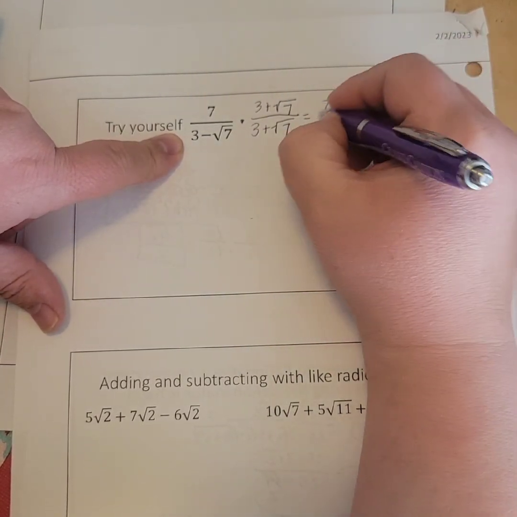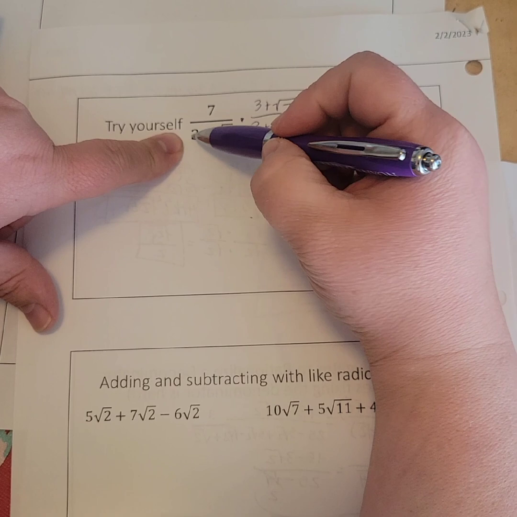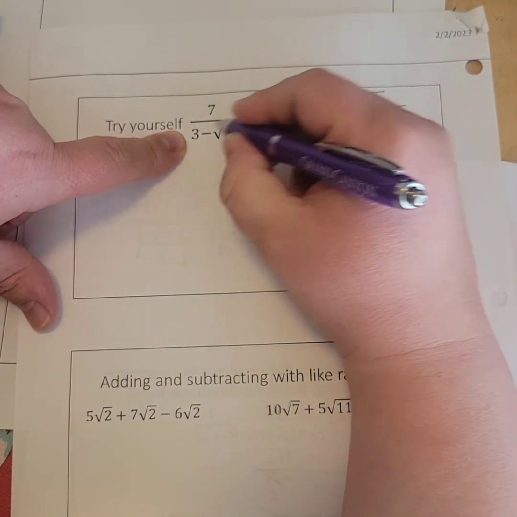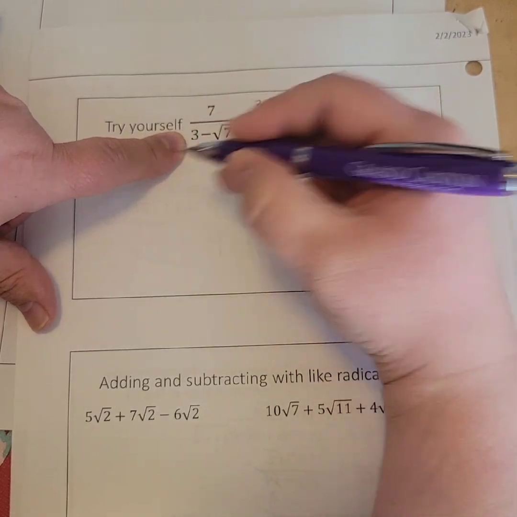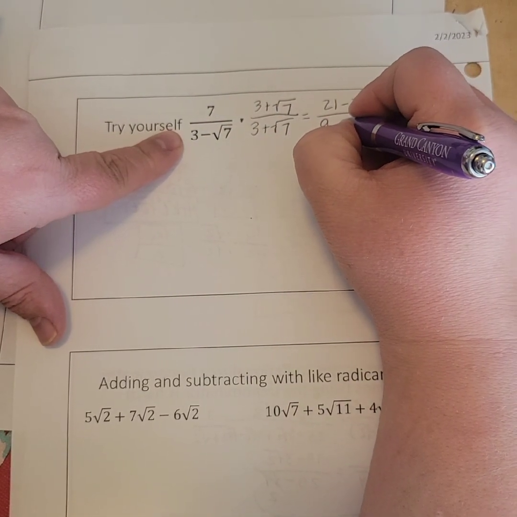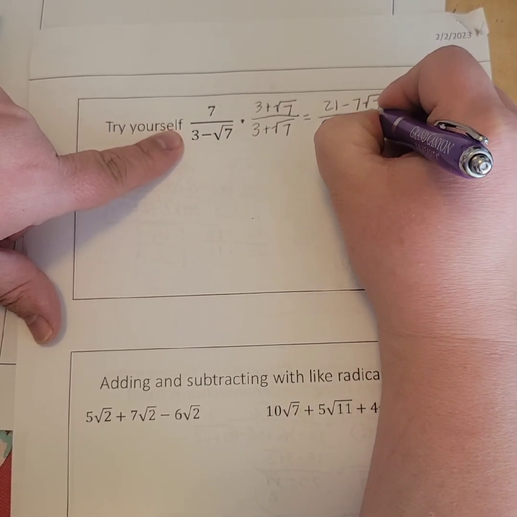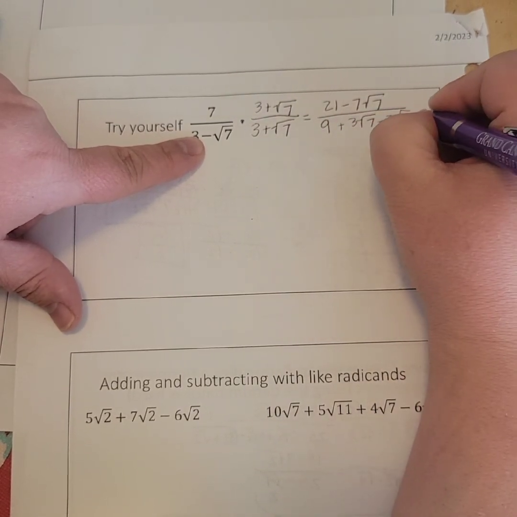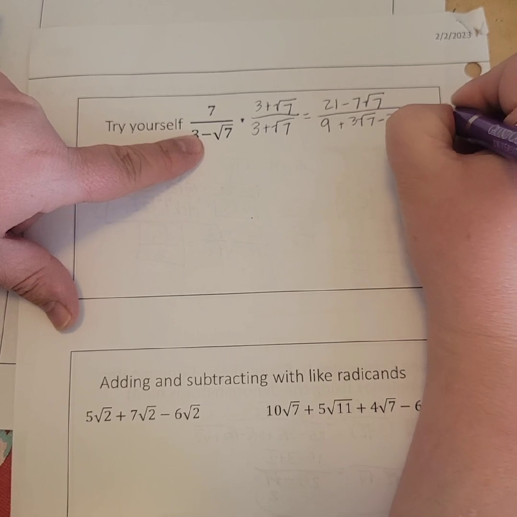Then on the bottom, we have 3 times 3 is 9. And then this one's the opposite sign that we've been used to doing. So it's going to be plus 3 square root 7 minus 3 square root 7 minus square root 49.